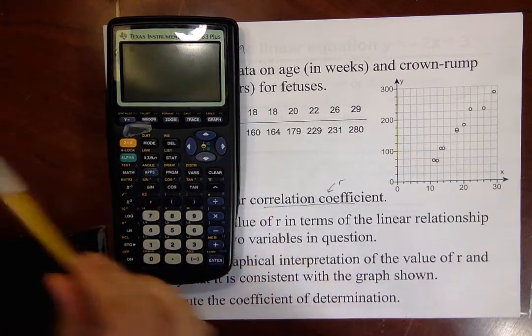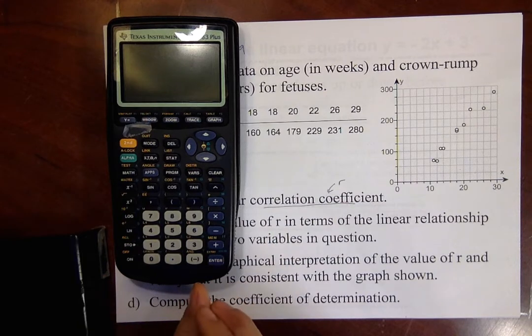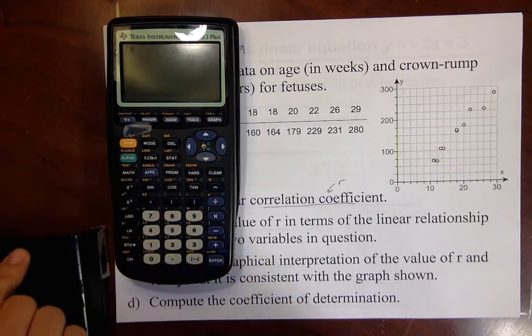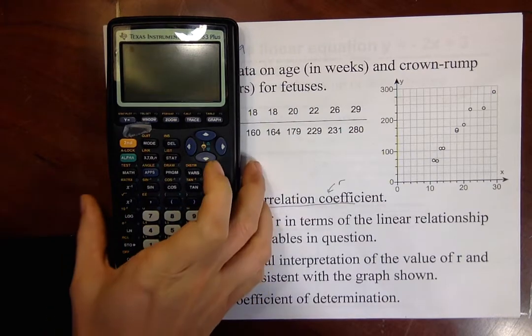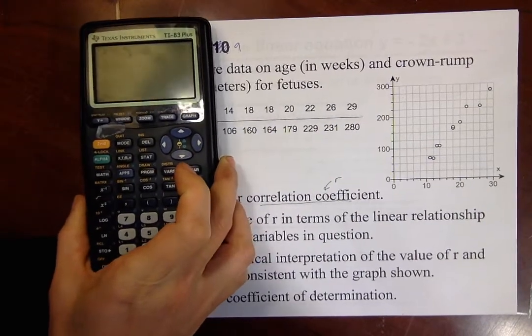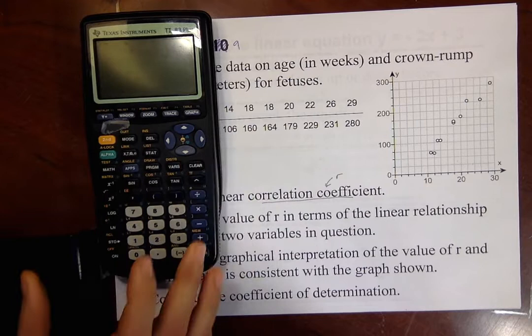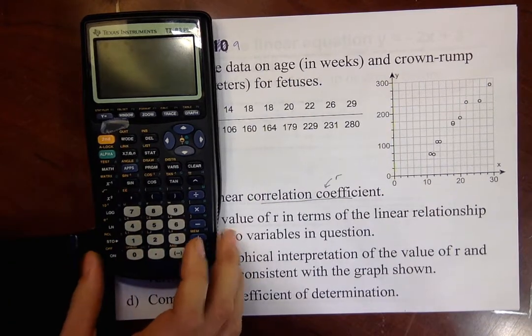So we're going to do this in our calculator, and if you set up your calculator in class to do correlation coefficients, then you don't need to redo this. But if you did not, and I can't really tell how well this is visible to you, I'm going to do my best, but I will also use verbal cues, so if you can't see what's going on, you can at least hear what's going on.